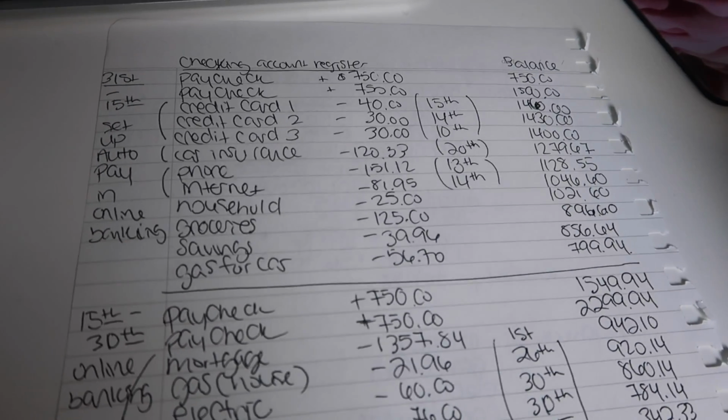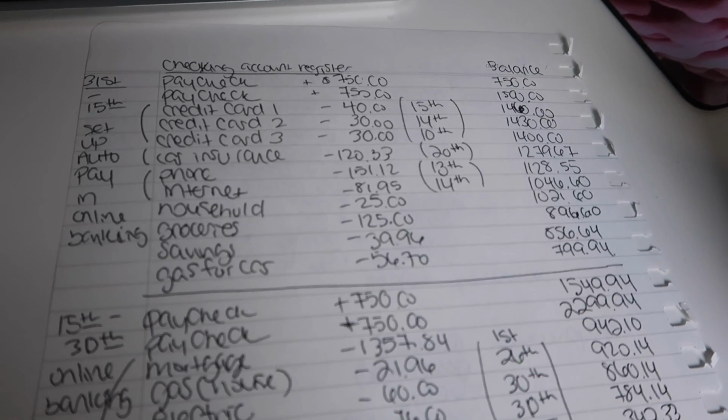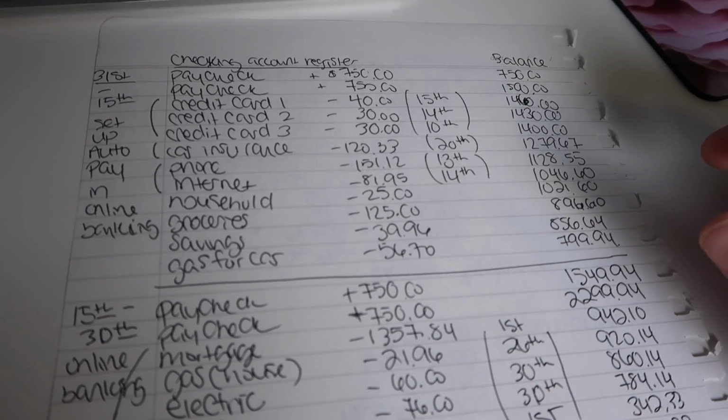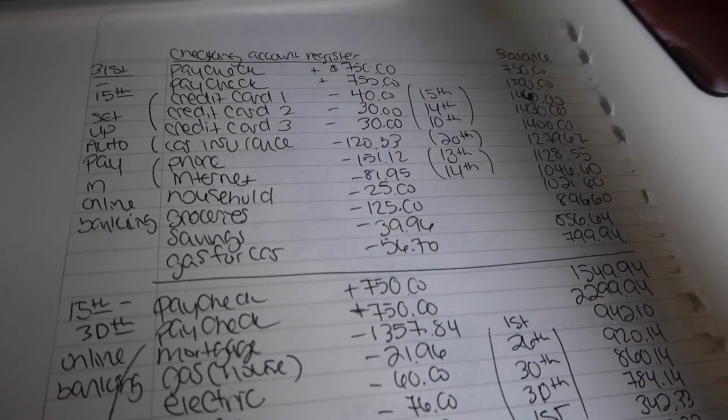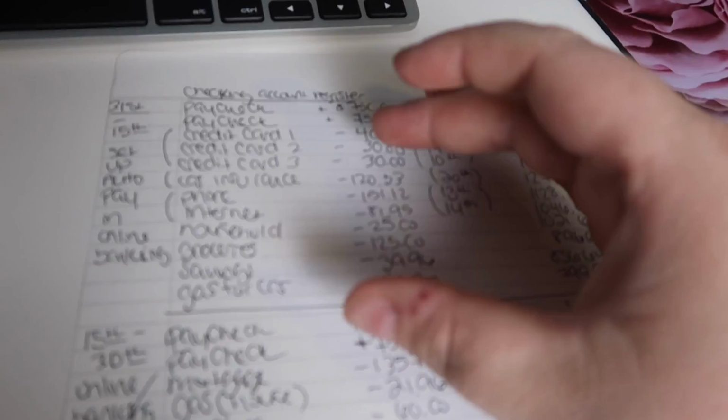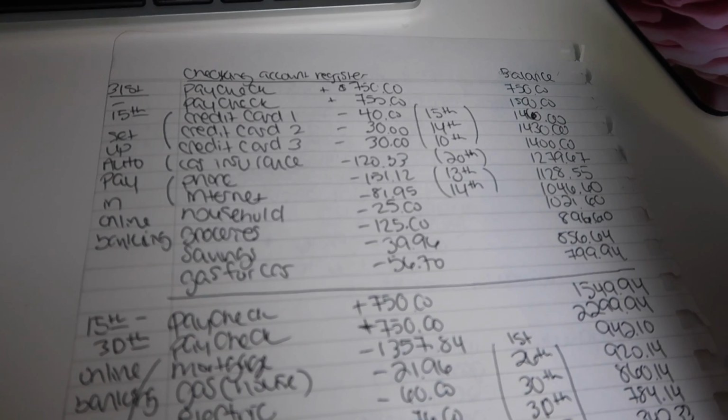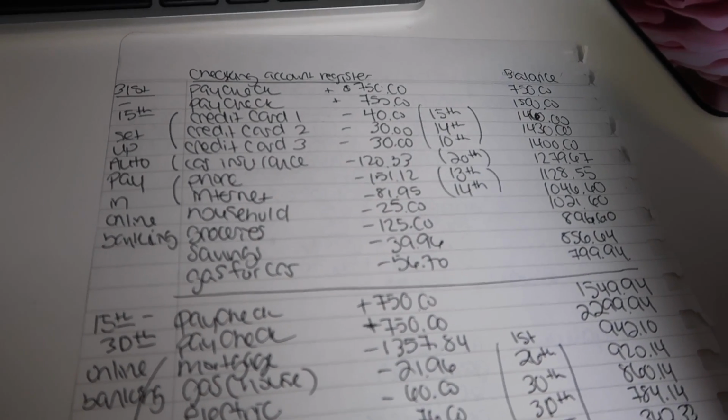So next, what we're going to be doing is, basically I just laid this out as a checking account register to make it a little easier. So basically what I would do is, once I have my bills established, I would at that point go and set up what I'm going to be doing for the month.